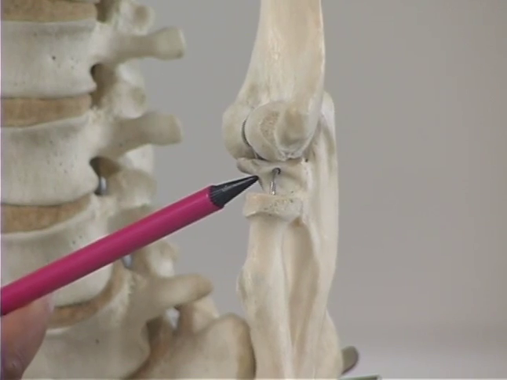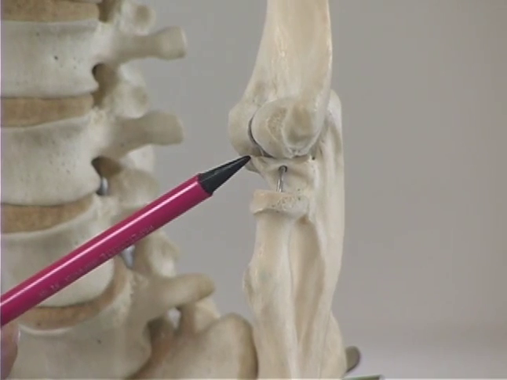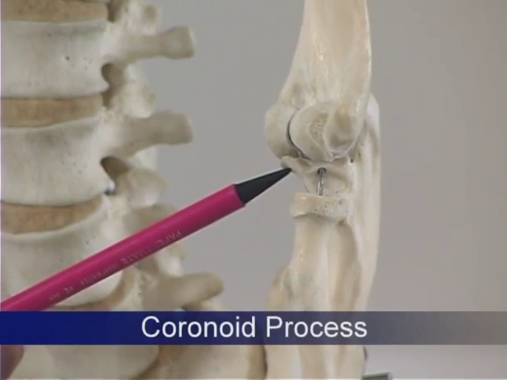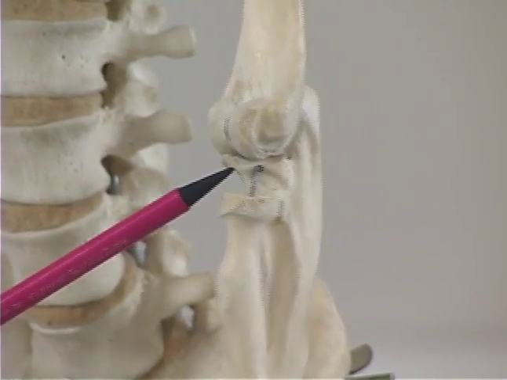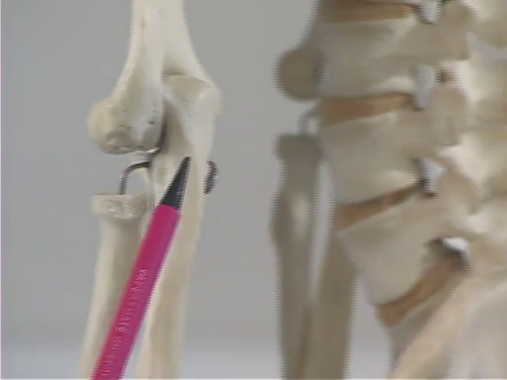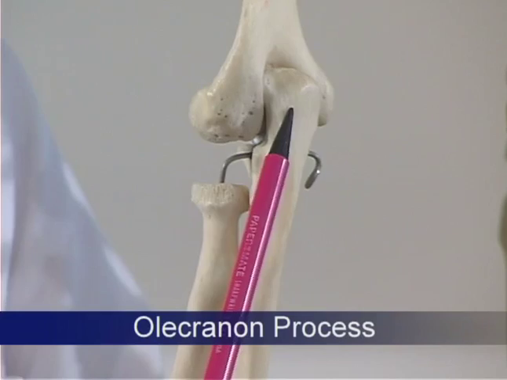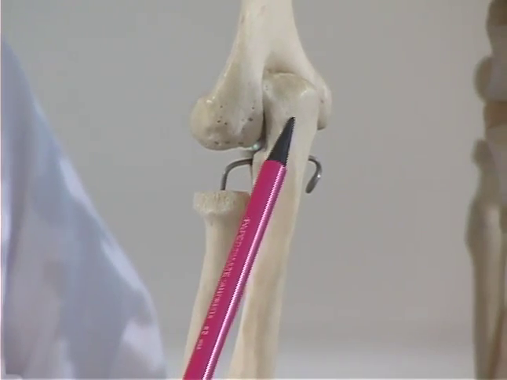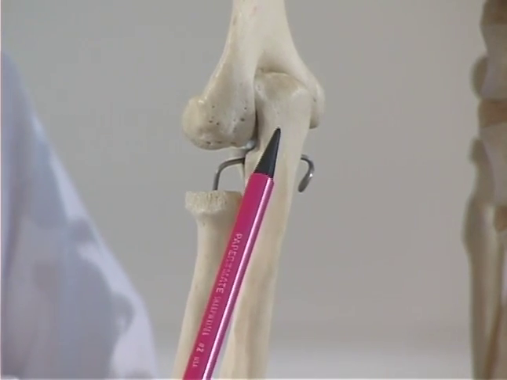The upper end of the ulna contains three distinct features. This projection here is called the coronoid process. In Greek, coronoid means crow-like. The projection on the posterior aspect is known as the olecranon process, and olecranon, again a Greek word, means the point of the elbow.